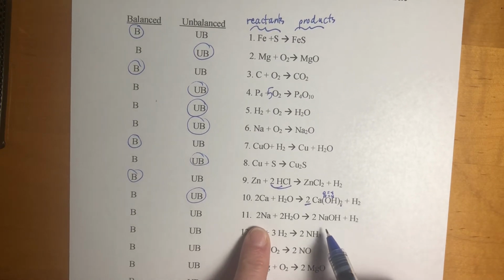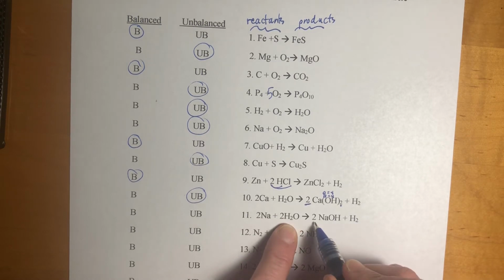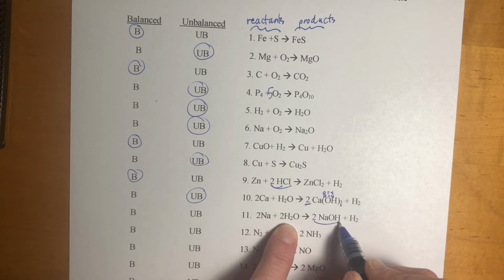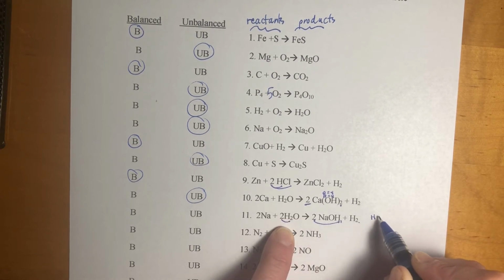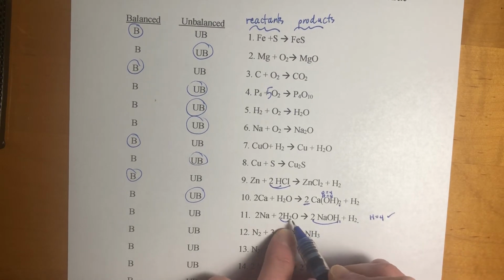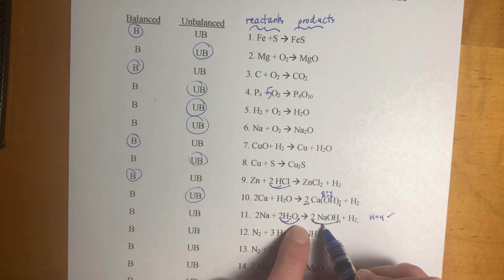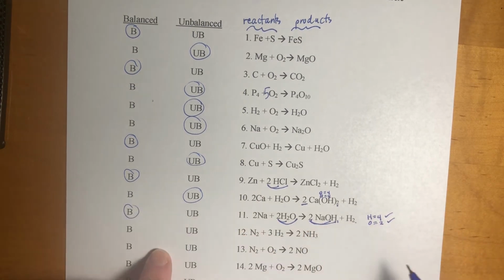Okay, the sodiums, 2 sodiums, 4 hydrogens, and 4 hydrogens. See this? 2 times 2. 2 times 1, I'm sorry. So that's 2 hydrogens here plus another 2 here. So that's 4. So the hydrogens are 4 on both sides. The oxygens, 2 times 1 is 2, and 2 times 1 is also 2. So the oxygens are good. This is balanced.